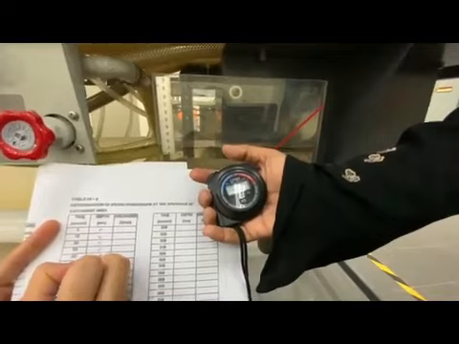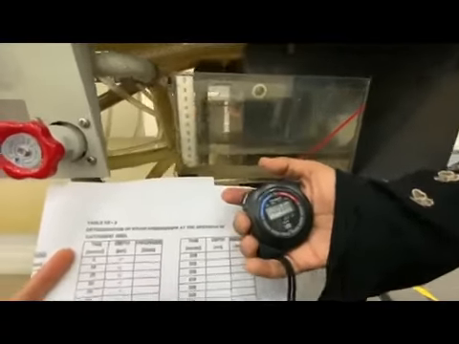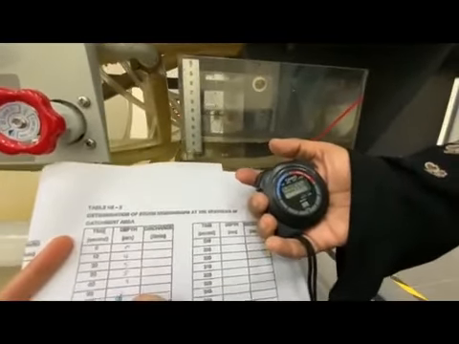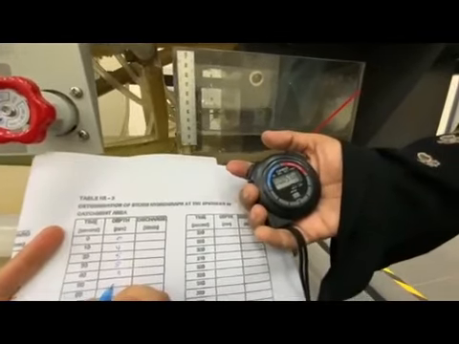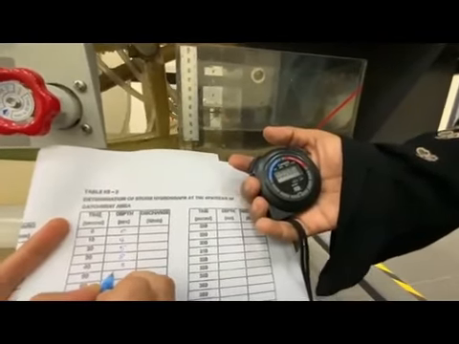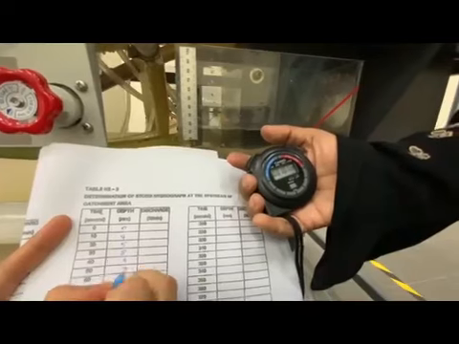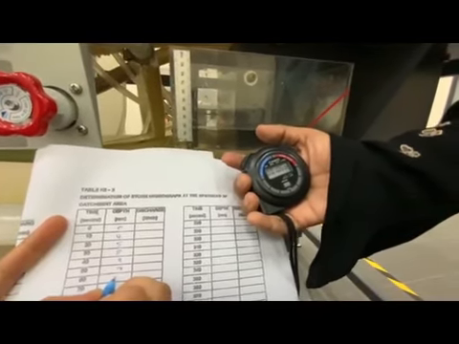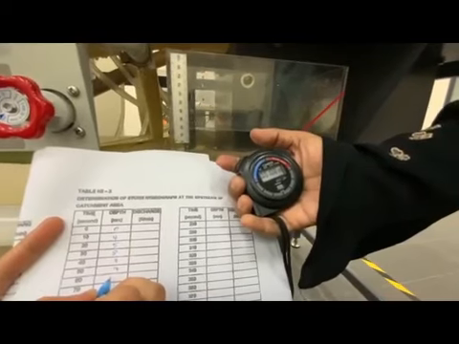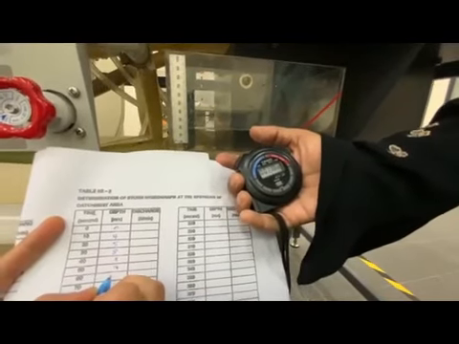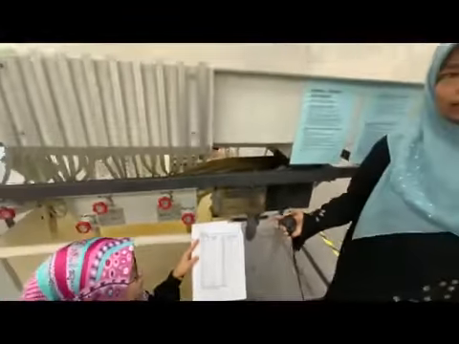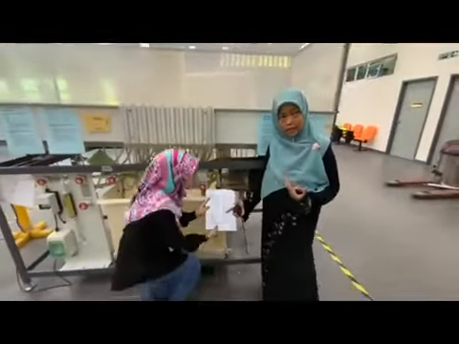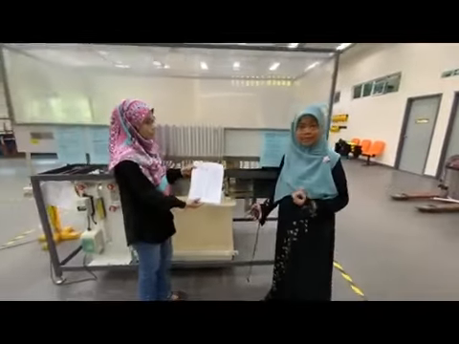Read. Read. Read. Okay, we will do this procedure for 2 minutes, 120 seconds.